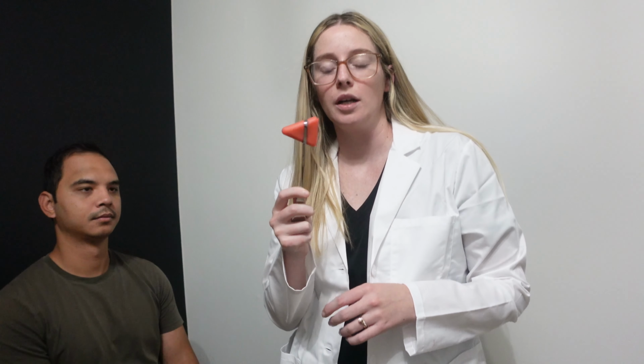Okay, so I just grabbed my reflex hammer. There's also weighted reflex hammers that you can use, but this should be good for this test. And how we're going to use it is in a wrist flicking motion. So we will look at a few different reflexes.